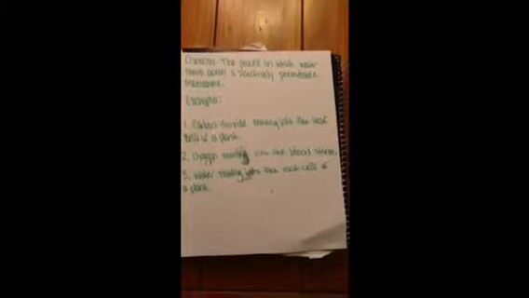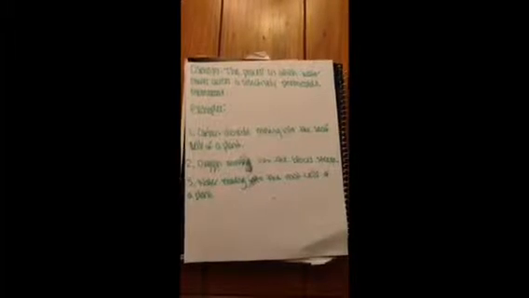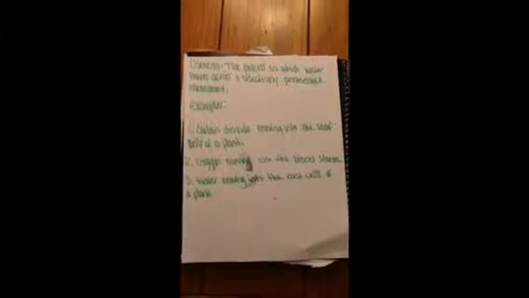Osmosis. The process in which water moves across a selectively permeable membrane. One example of osmosis is carbon dioxide moving into the leaf cells of a plant. Another example of osmosis is oxygen moving into the bloodstream. And the third example for osmosis is water moving into the root cells of a plant.